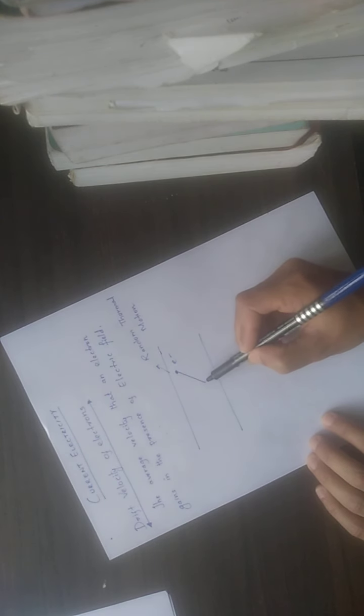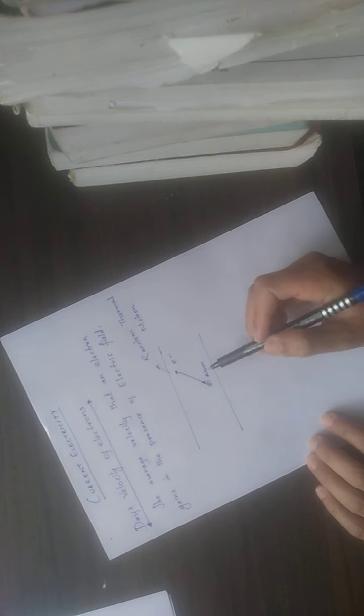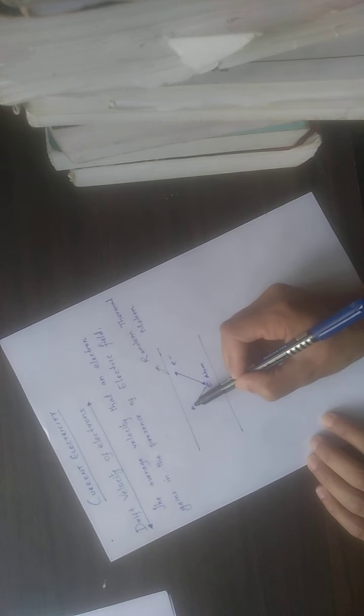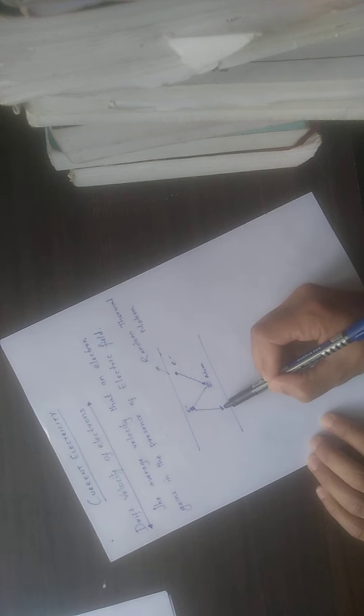This electron will come here, it collides with an atom. This is an atom, so it collides with an atom and it goes like this, and again it collides with some atom here and it comes back down.